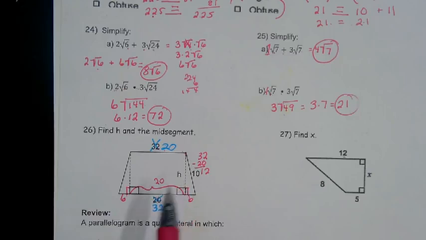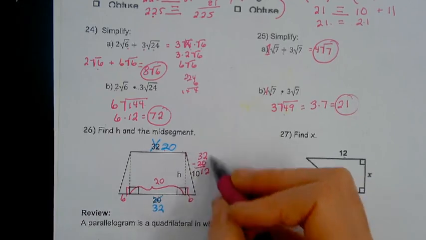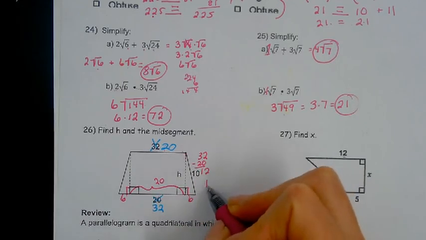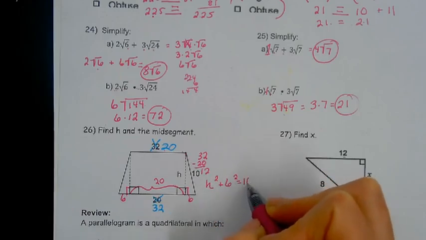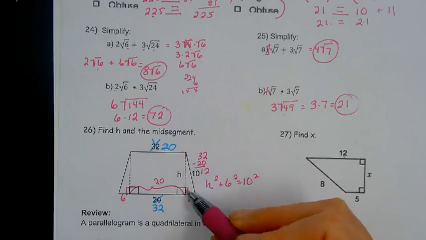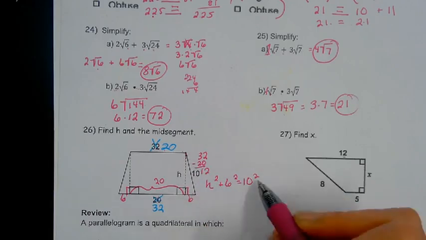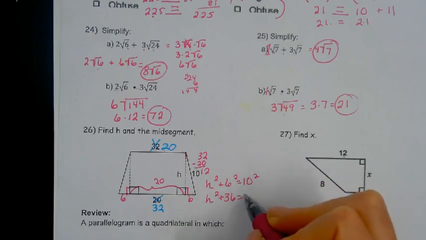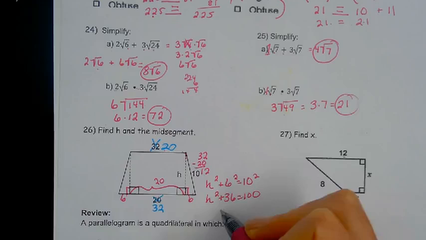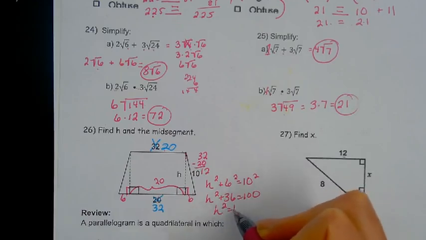Well, if I want to find h, I can use the Pythagorean theorem. H squared plus 6 squared equals 10 squared. So the height here and this little piece are both legs, and that equals 10 squared. H squared plus 36 equals 100, minus 36, h squared equals 64. Take the square root, that's a perfect square, so h equals 8.